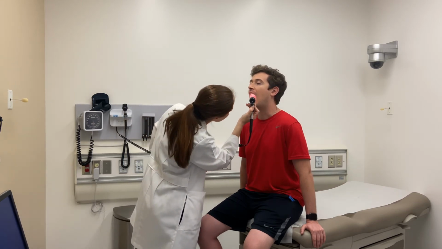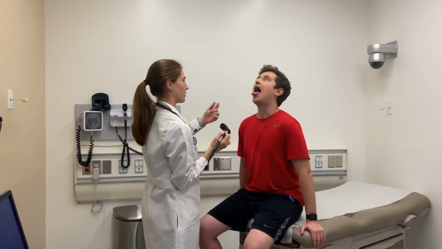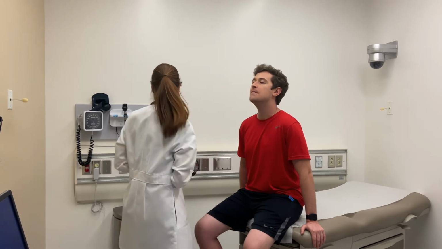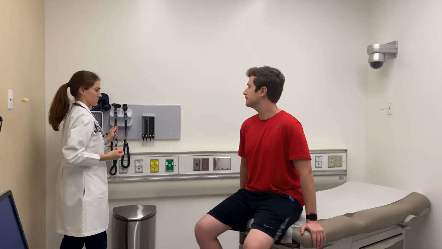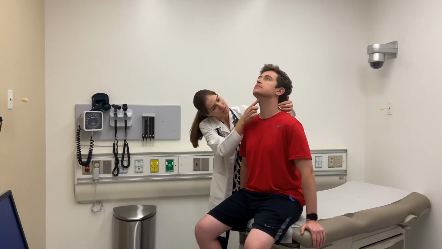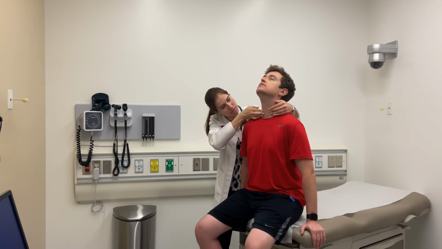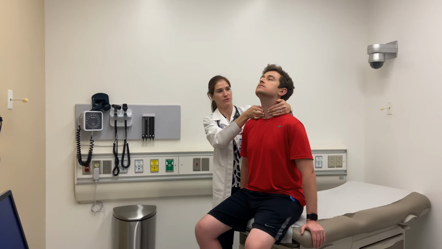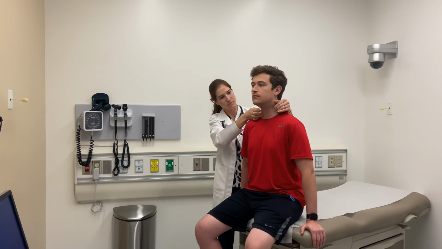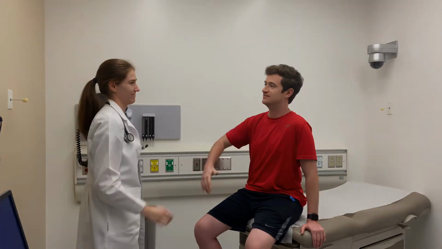Remember, we like to use a systematic approach, whatever that be for you. I like to go front to back, bottom to top. Having finished her observation of the oropharyngeal structures, she finishes with her thyroid palpation, finding the thyroid cartilage, moving down to the cricoid cartilage, having the patient tilt their head down and swallow. And that's the standard exam, all done in just under 3 minutes.